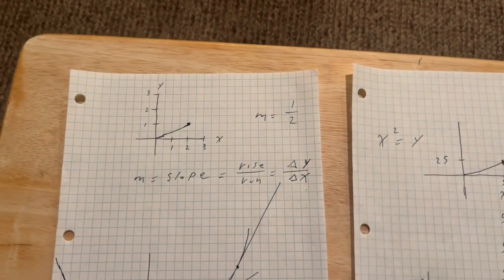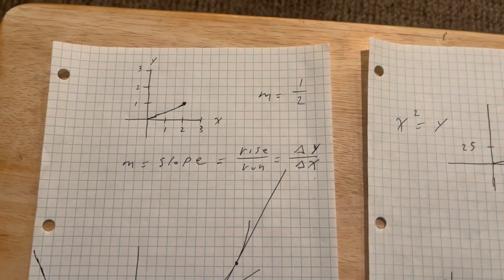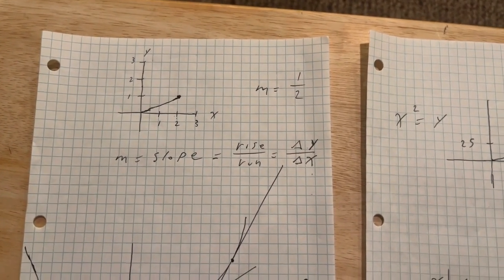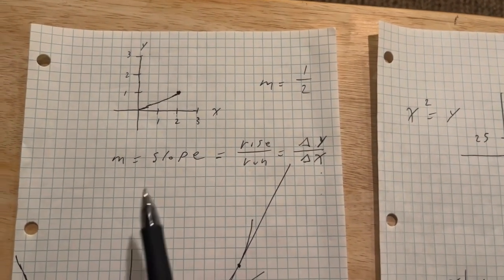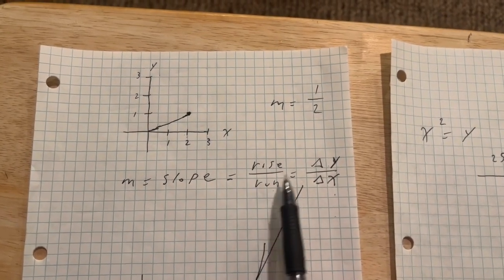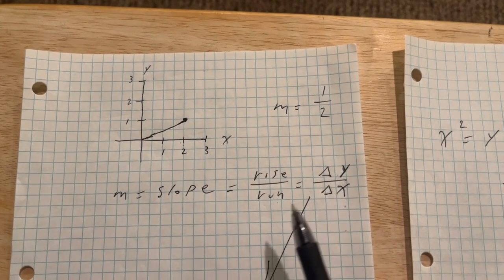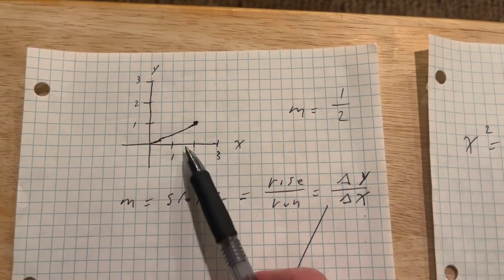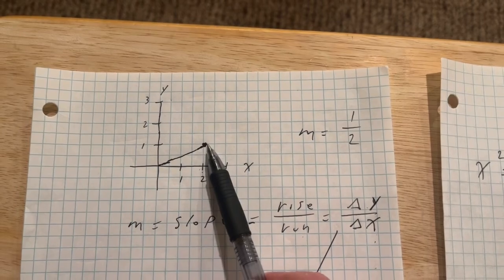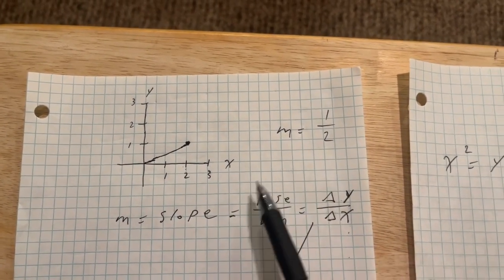The reason we take a derivative of something is because we want the slope. We want to know how steep that line is. All slope is, it's represented as m. It's just your rise over your run, your change in y over your change in x, delta y over delta x. In this case, change in y is 1 right here. Change in x is 2. So it's just 1 over 2, or 1/2.